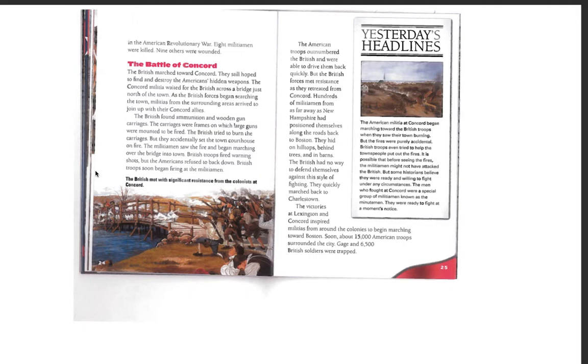The American troops outnumbered the British and were able to drive them back quickly. But the British forces met resistance as they retreated from Concord. Hundreds of militiamen from as far away as New Hampshire had positioned themselves along the roads back to Boston. They hid on hilltops, behind trees, and in barns. The British had no way to defend themselves against the style of fighting. They quickly marched back to Charlestown.